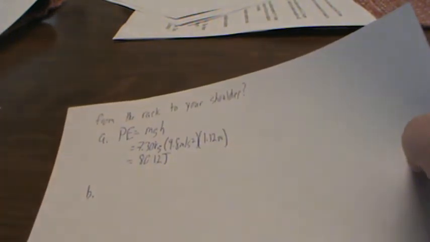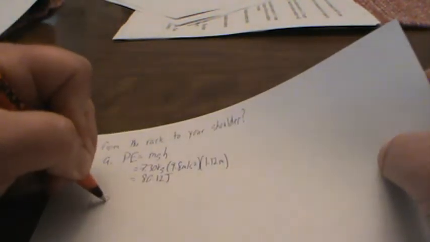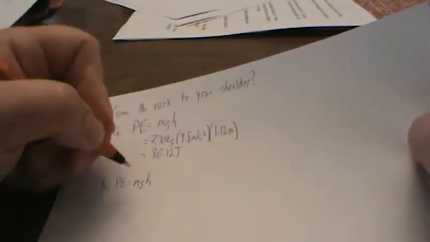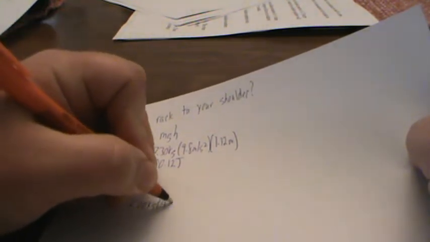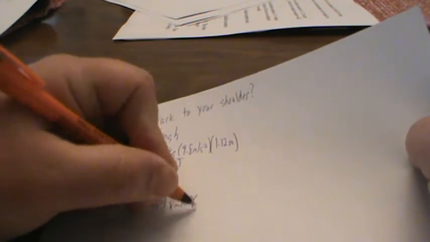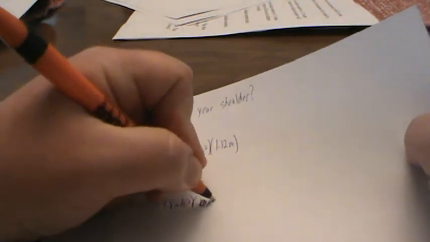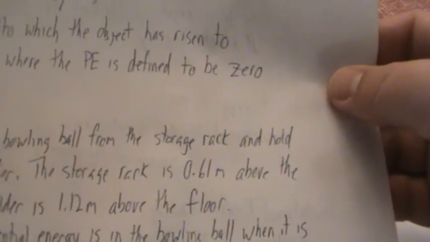B says when the bowling ball is at your shoulder, what is the potential energy relative to the storage rack? Still going to use mgh. So m is 7.30 kilograms, g is 9.8 meters per second squared. This time, since it says relative to the storage rack, the height is our shoulder height of 1.12 meters, and the storage rack is 0.61 meters above the floor.